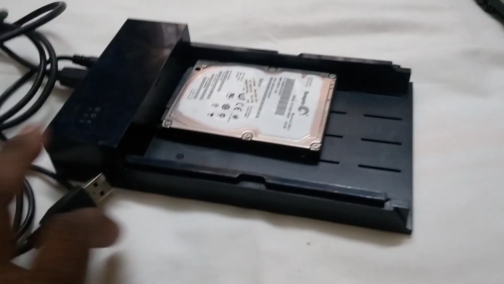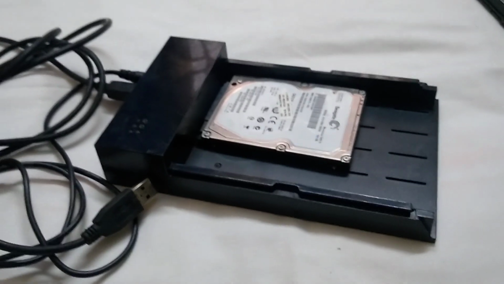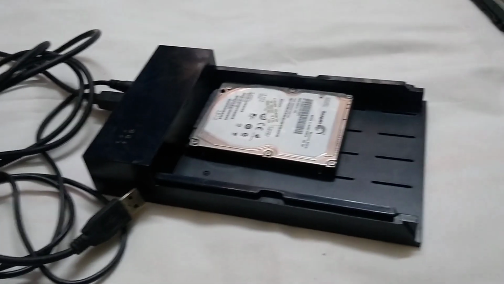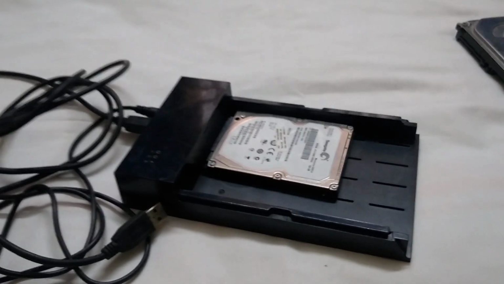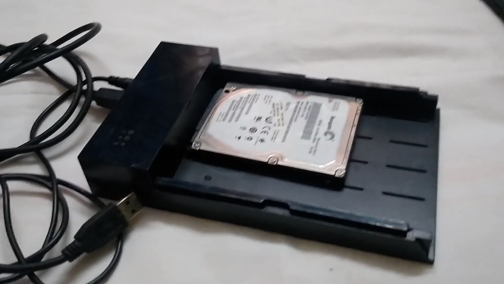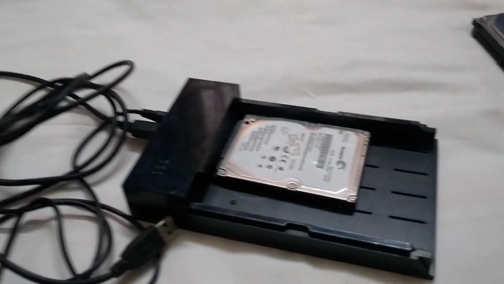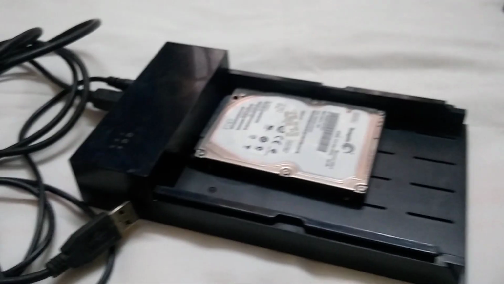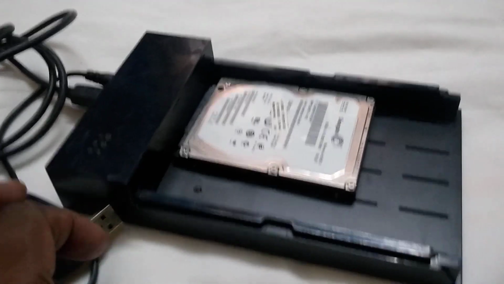So this is how today I can help you to minimize your cost, and I will show you in my next edition practically how you are going to connect it to your laptop or desktop.